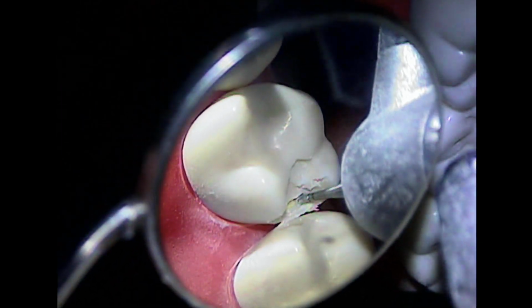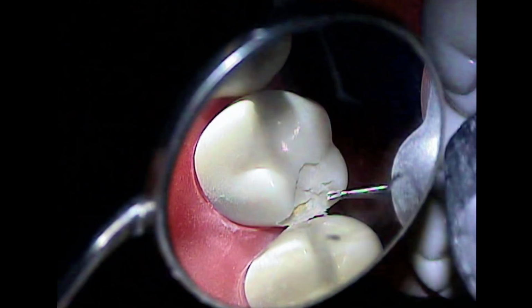Like the angulation, it went wrong. Yeah, that's because you were looking the wrong way. Yes. It's always the way it is.